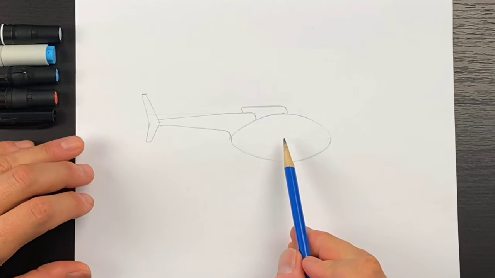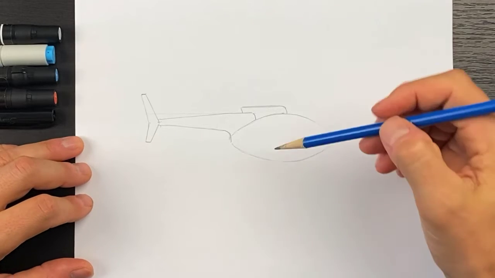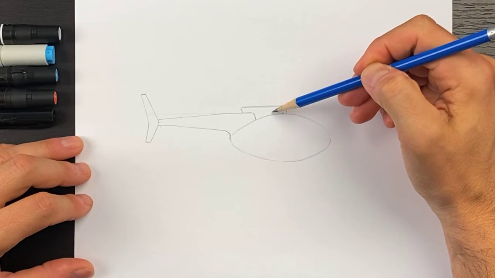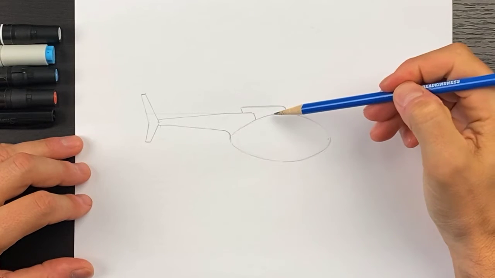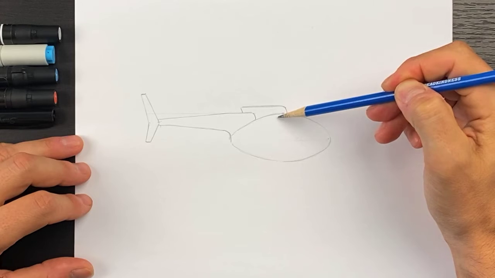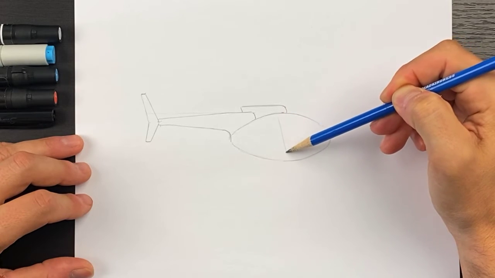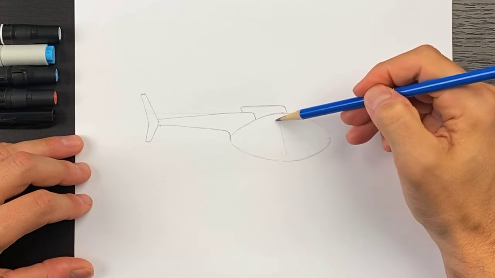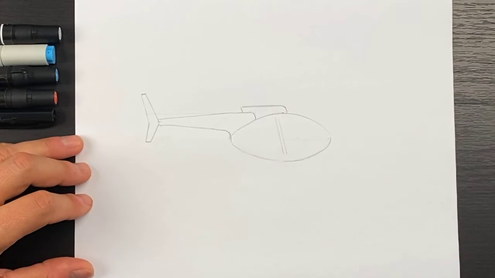Okay, now we'll draw some windows in our helicopter. So first, to start, let's find the center. So we're going to have one window here and one window here. So we're going to go right around this point here, almost where the center is, and we're going to draw a line at a slight angle like this. And then we'll draw a second line like that.